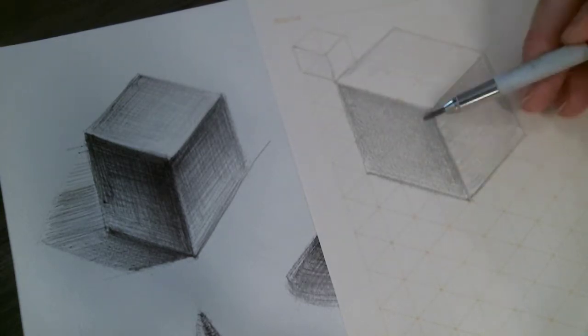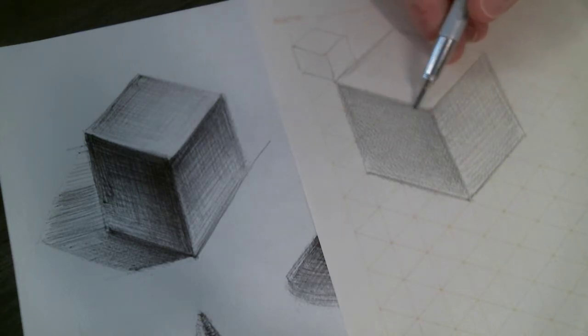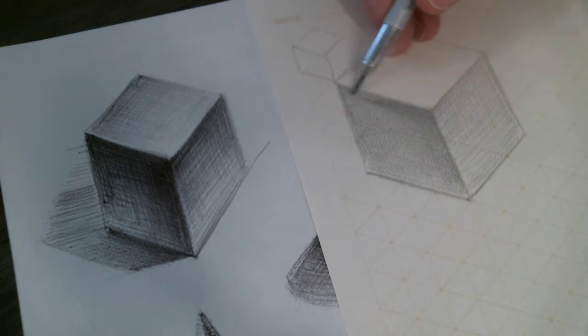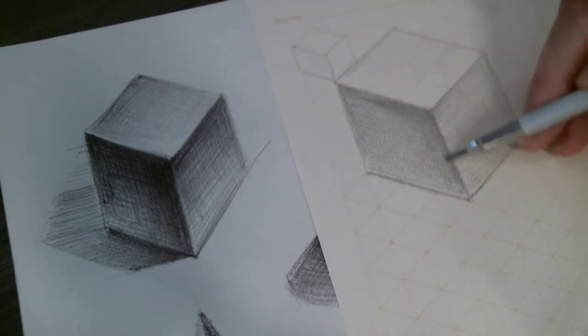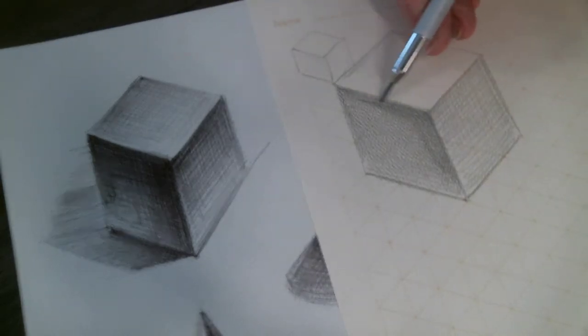And just obviously the more you push on it, the darker it's going to get. That's what you're trying to accomplish here. And this is the idea of this 6-tone value scale.